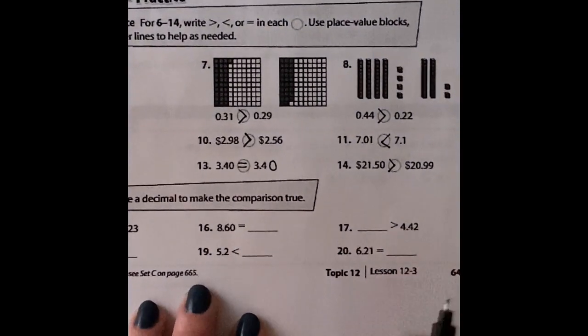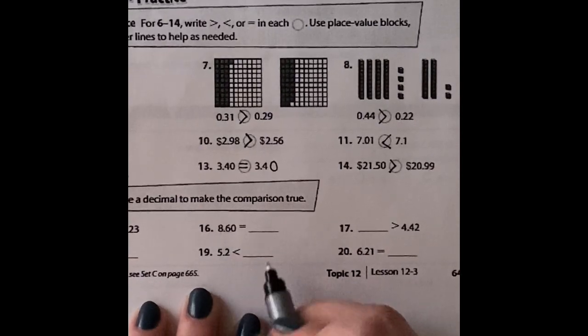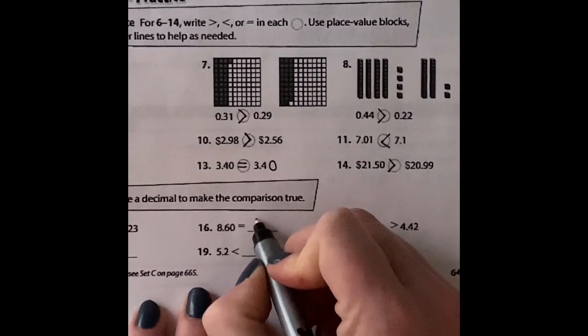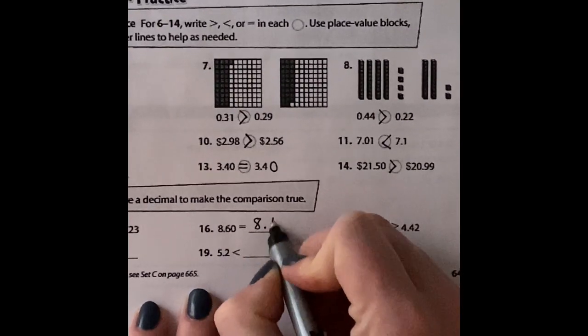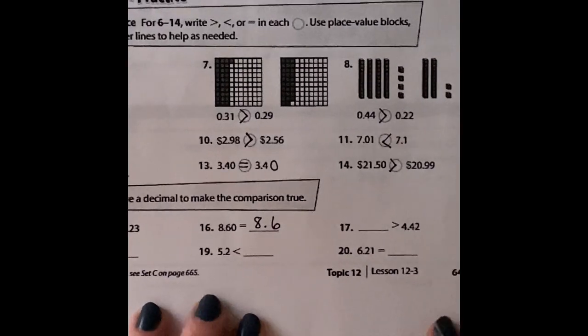Number 16, equal. 8 and 60 hundredths is equal to. You could put 8 and 60 hundredths, or you could write 8 and 6/10 because of the invisible 0.